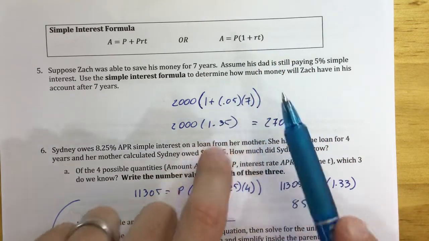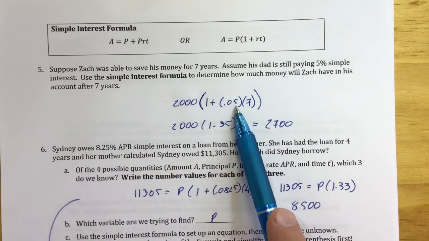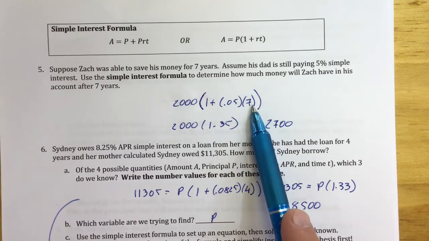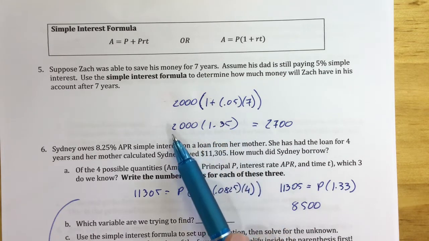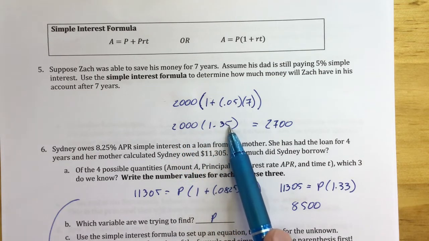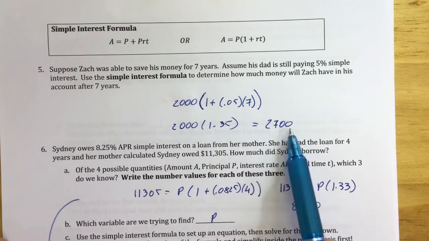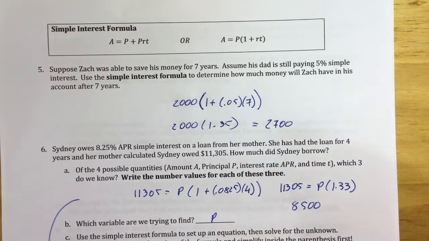What I think is kind of cool about that is you can see this from a different perspective now, that what really happens is your rate, that 5%, gets multiplied by the 7 and turns into 35%. So we end up multiplying 2,000 by 1 plus 35%, or 1.35, and end up with that value. So you get to see a little bit more of a way to think about this. Instead of finding that percentage or interest at the end of 1 year, you can just multiply your percentage by the number of years and then do that calculation.